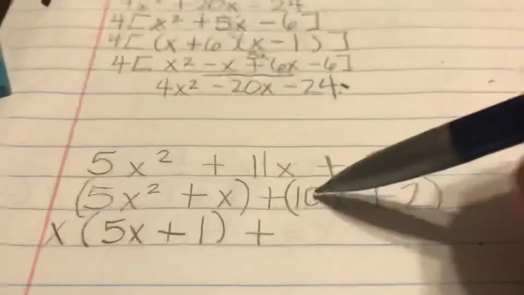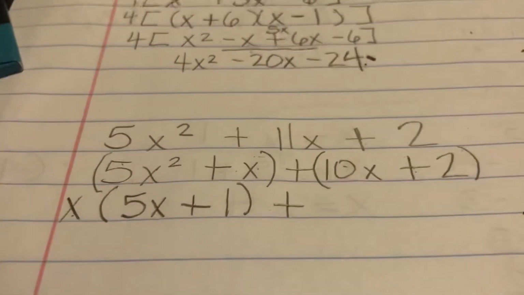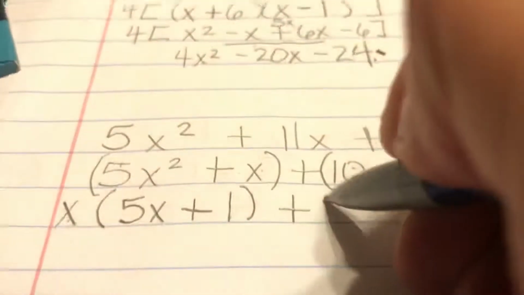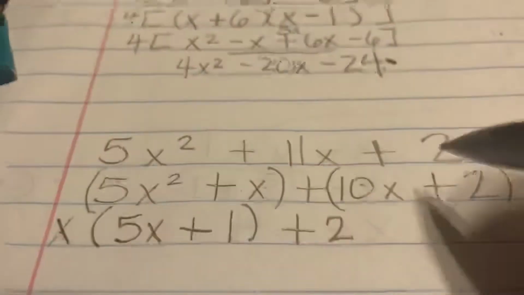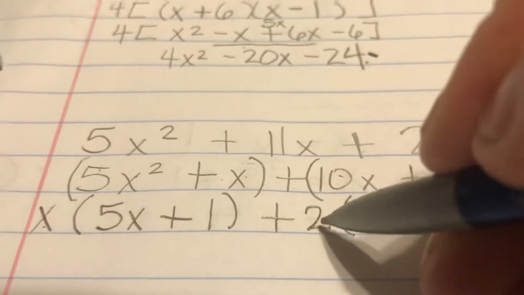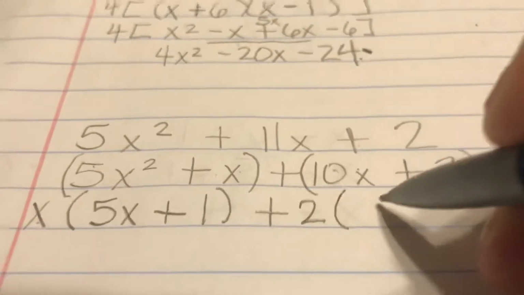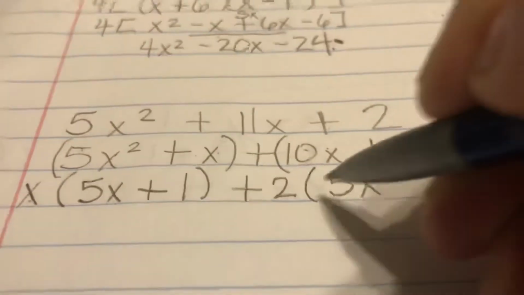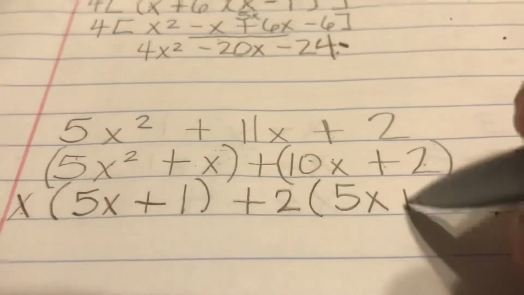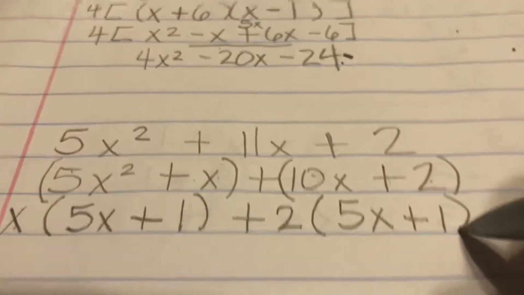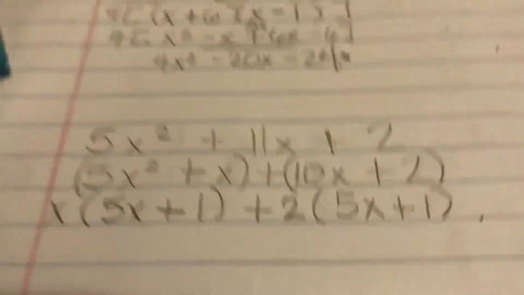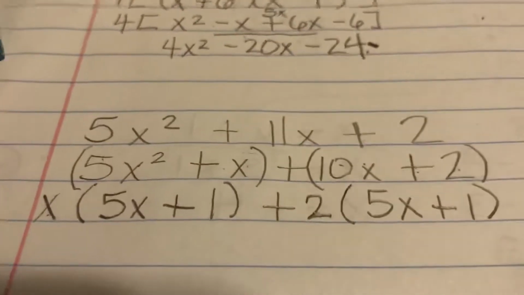Plus, 10x and 2 have a GCF of 2. And so 2 times 5x would give me 10x. 2 times 1 would give me 2.